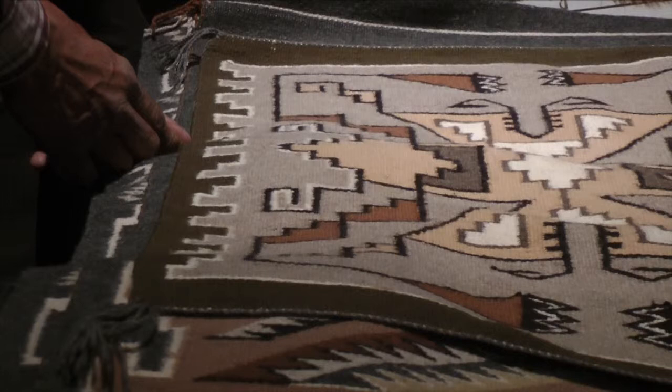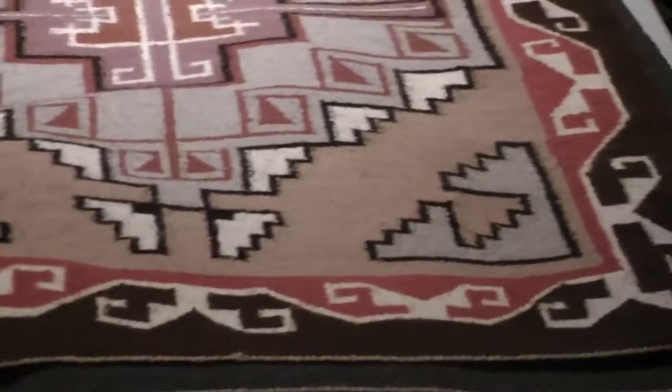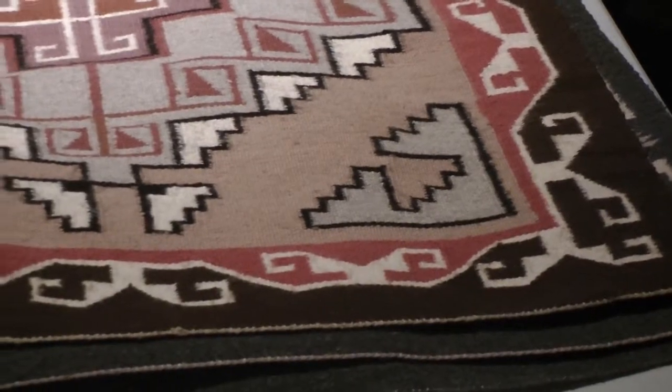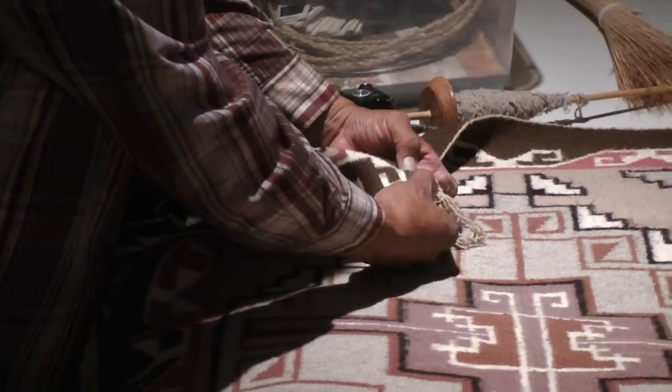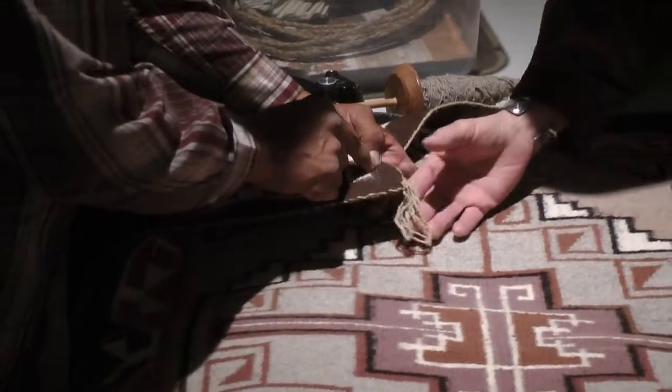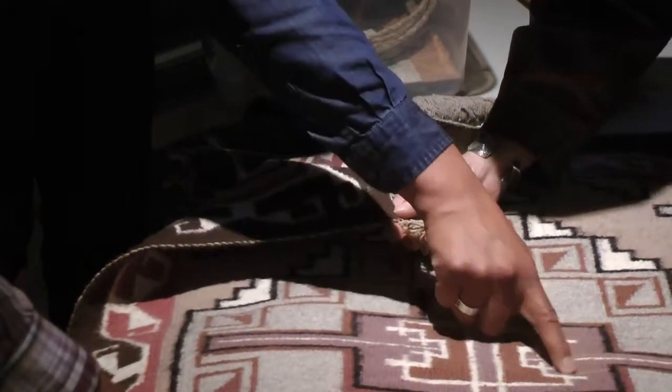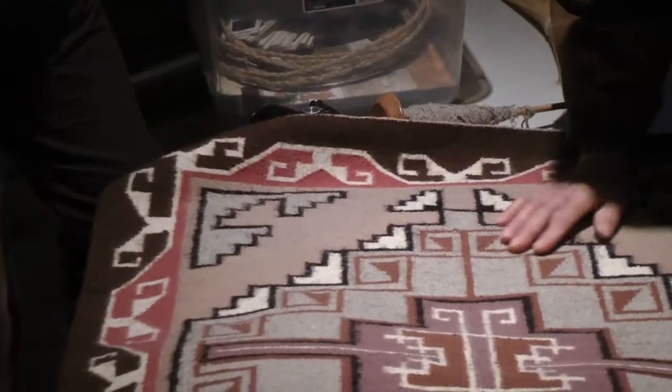If you look at this one here, they're right here again. And then here's that little spirit line that I mentioned. It's kind of woven right there at the top. This one has these little bars there.